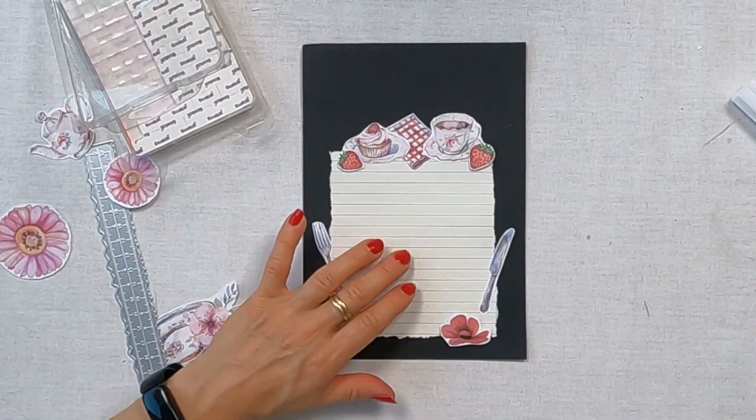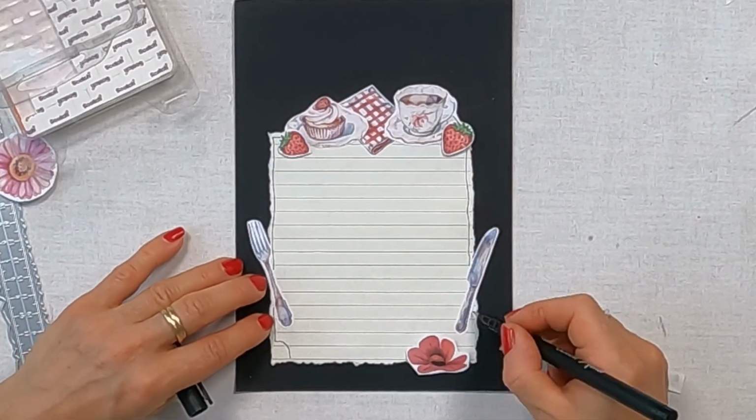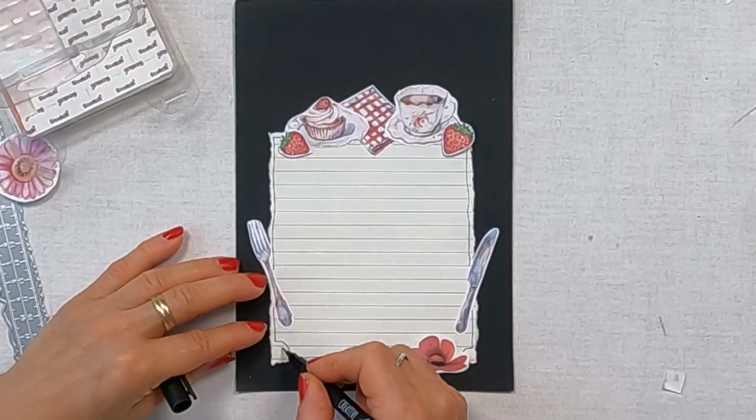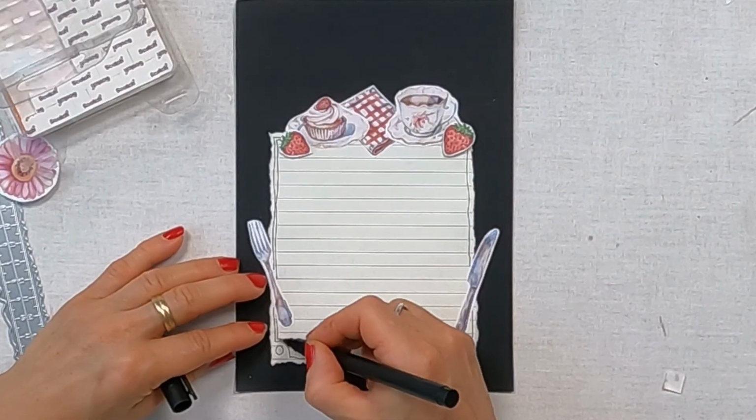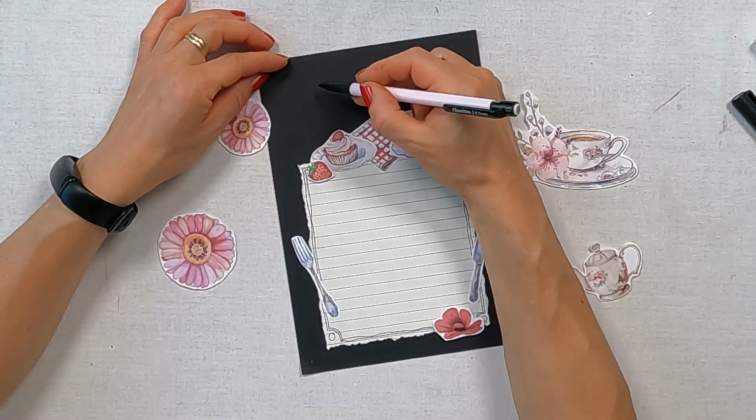And what I would do is laminate this, so they can always write a new menu for the week. I want to make it beautiful. Here's where I'm going to write menu.